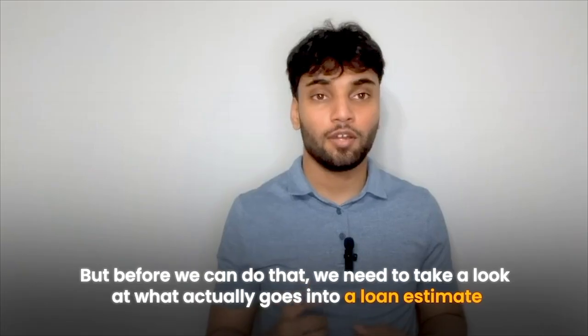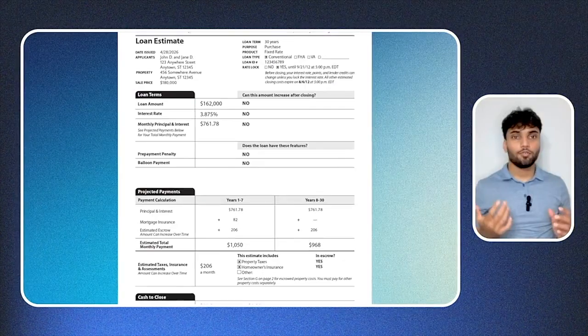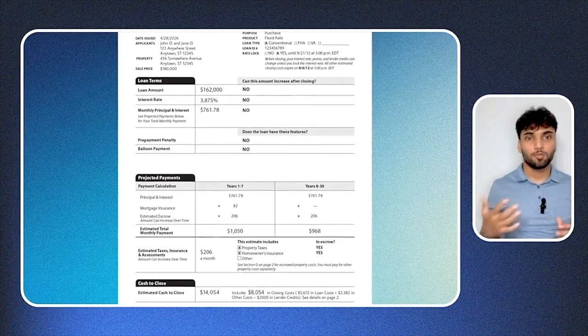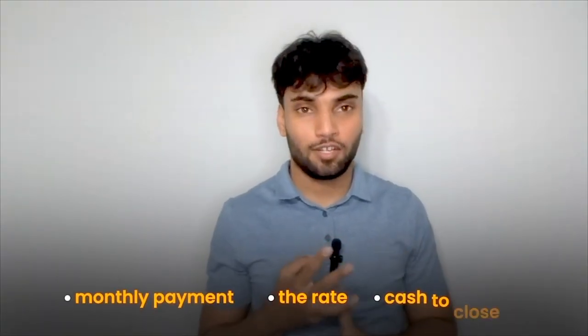But before we can do that, we need to take a look at what actually goes into a loan estimate and understand where all of these fees are coming from so we can make a better informed decision. So let's start with the first page of the loan estimate. This is where most people will take a look and then just make a decision. This page includes your expected monthly payment, the rate, and your cash to close.